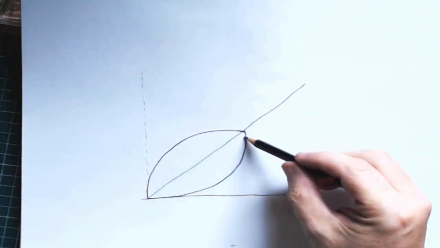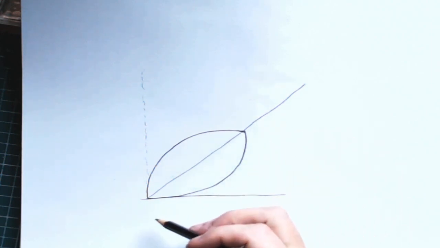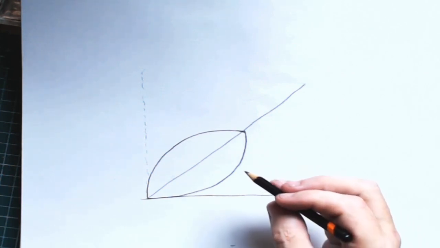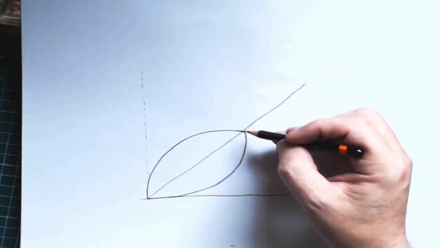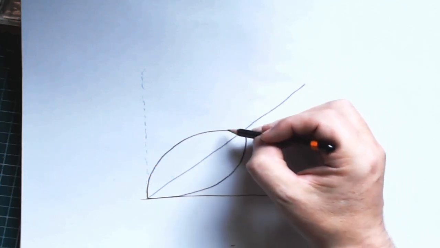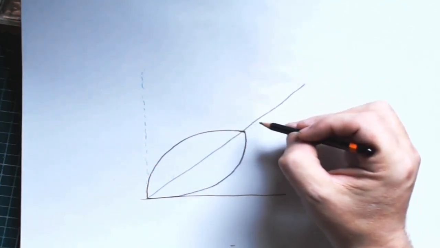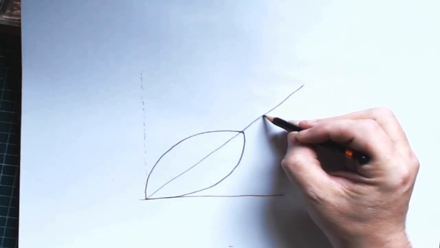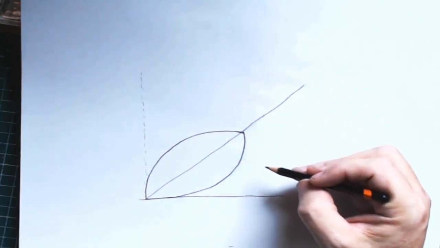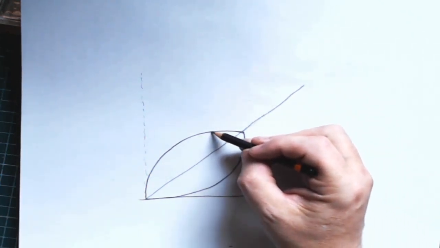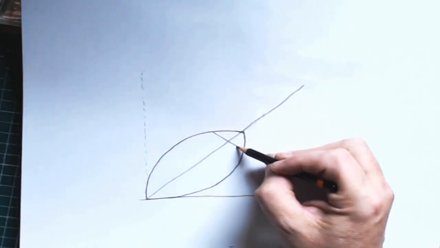So you've got like a leaf kind of a shape, or as my friend called it, an American football, or as we call it, a rugby ball. So we can now project that a bit farther up, and what I want to do is cut it off a little bit like that.